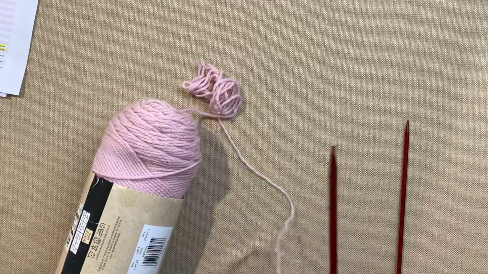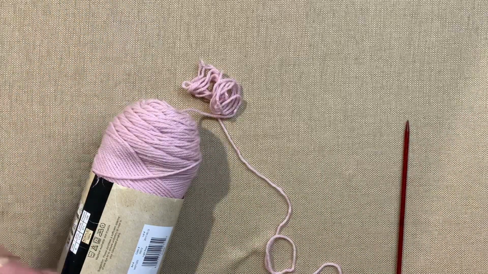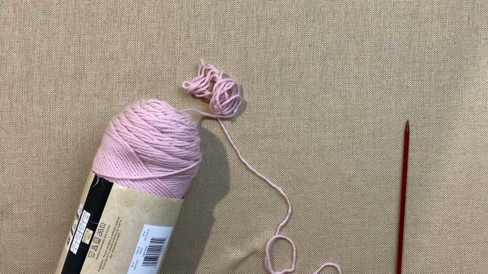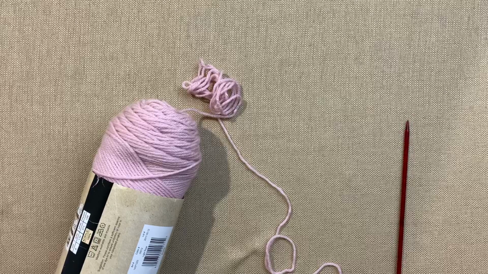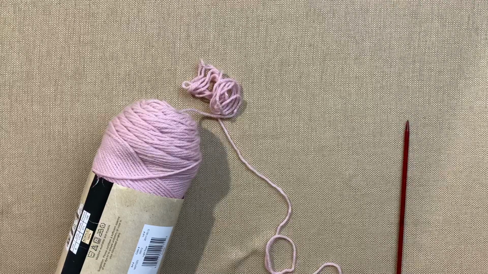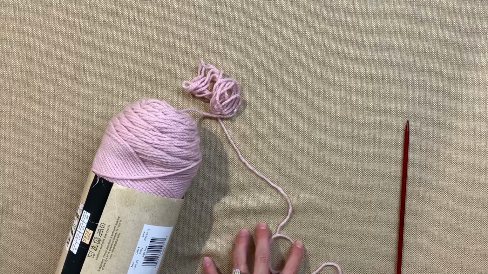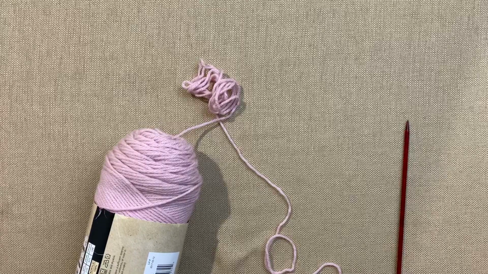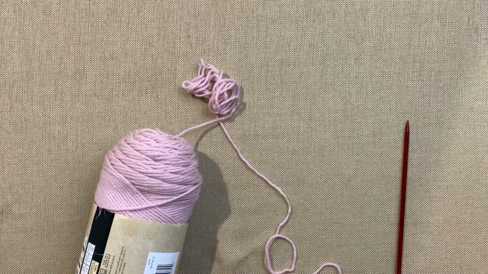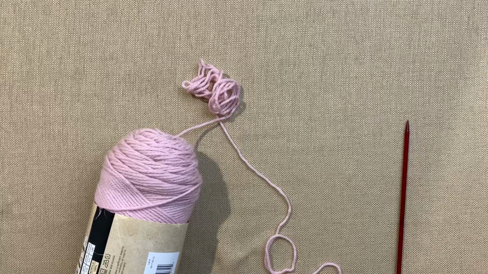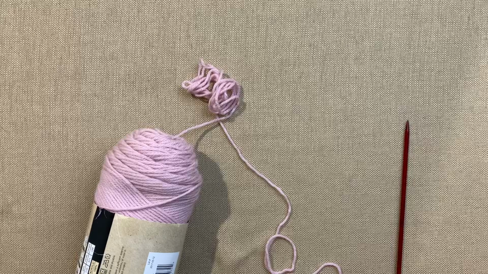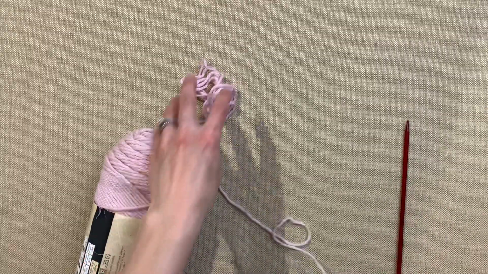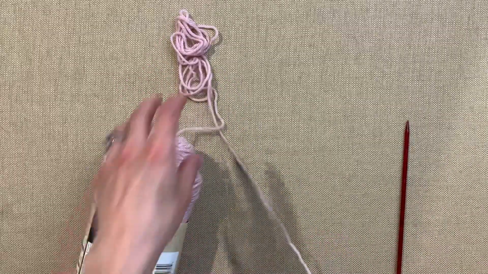I like to use the long tail cast on method. That's the most common. There's a ton of different ways to cast on stitches, and feel free to search those out. But for this video, we're just going to stick with the long tail cast on. There is a thing called a provisional cast on method. That is when you are going to attach something else to that end. So it's a temporary cast on. This is a permanent cast on, okay? So we are going to do this for our project.